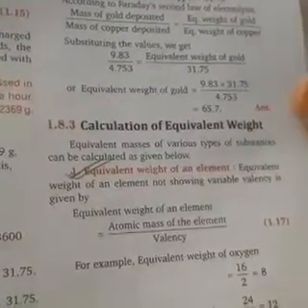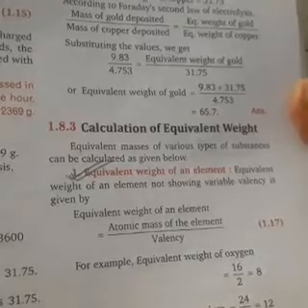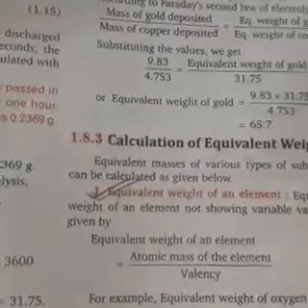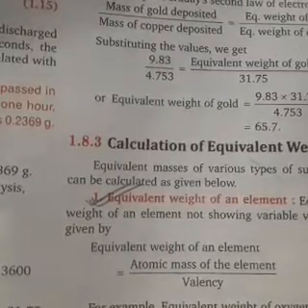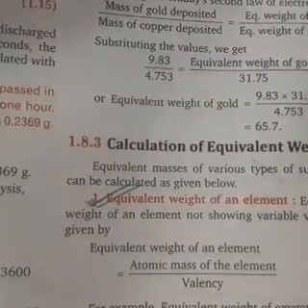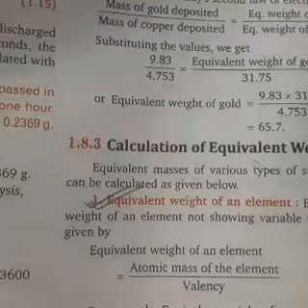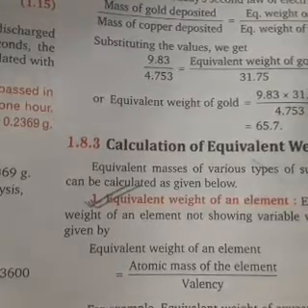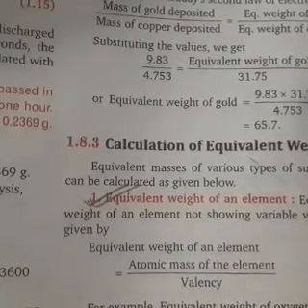Now I discuss the topic about equivalent weight. What is equivalent weight? Equivalent weight of an element is nothing but its atomic mass or atomic weight divided by its valency. That is called equivalent weight of a substance or element.